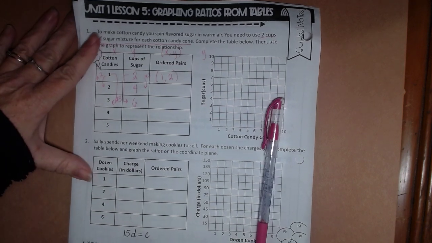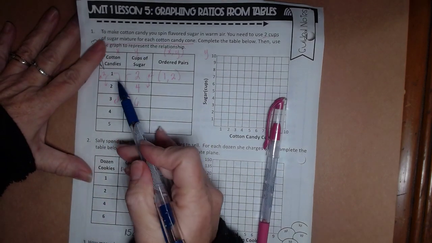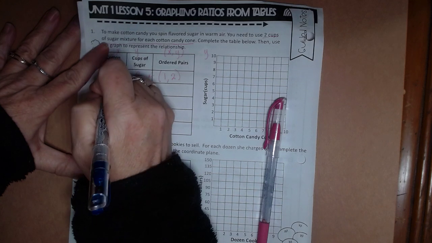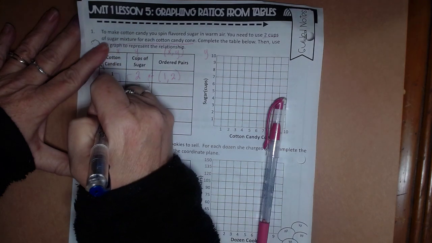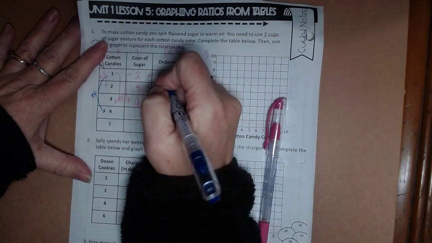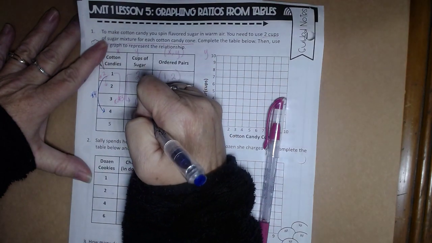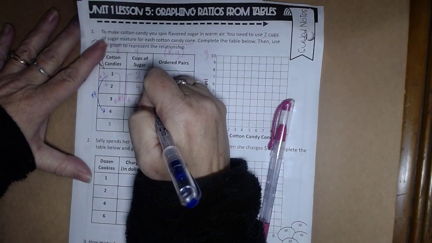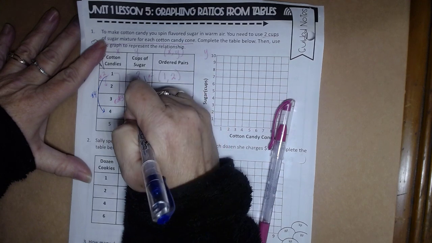So for cotton candies, again, you can start at the 1. It's always easy when you're multiplying by 1. So 1 times 4 gets us to the 4. So 2 times 4 equals 8.